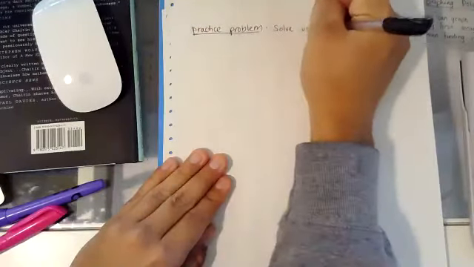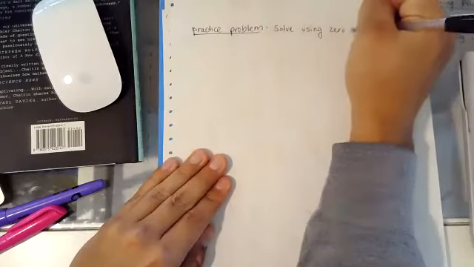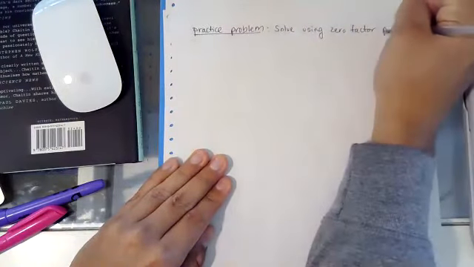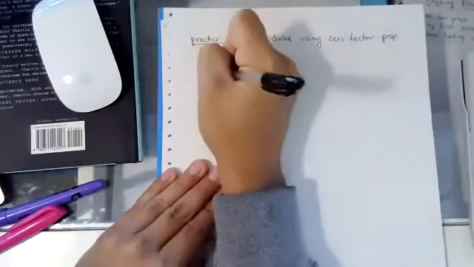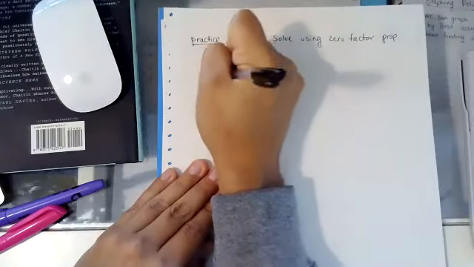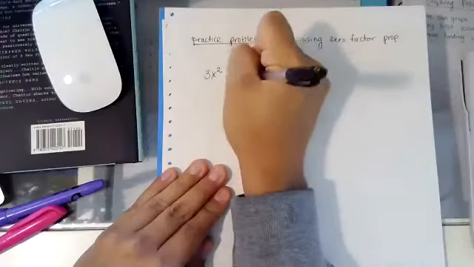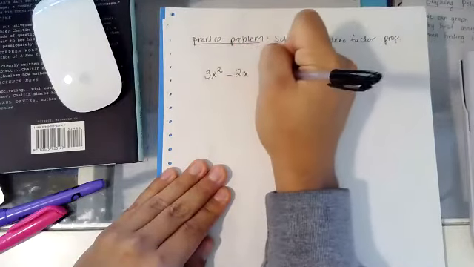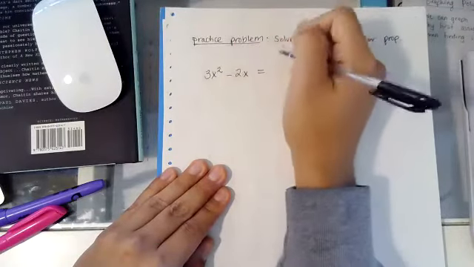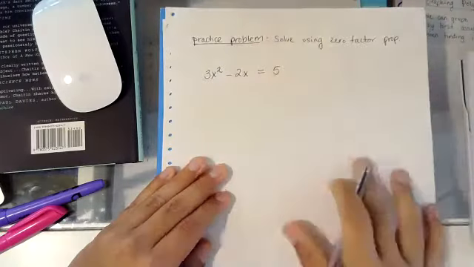Solve using the zero factor property. And it's going to be 3x squared minus 2x is equal to 5.